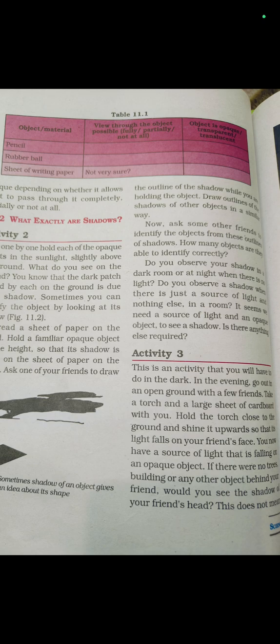Okay. Activity 3, Tanav. Your voice is not clear today. Can you read activity 3, Tanav? Activity 3. Tanav is not there.